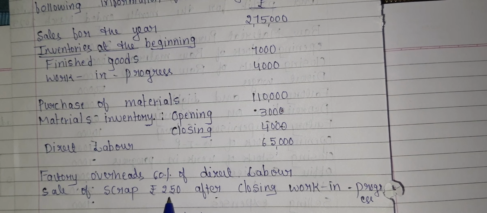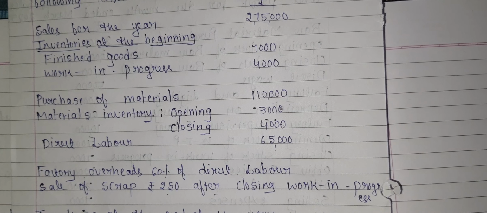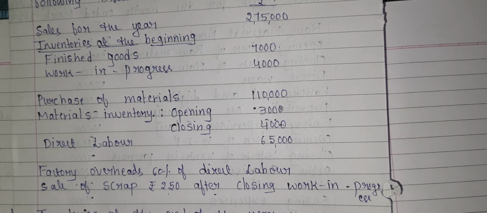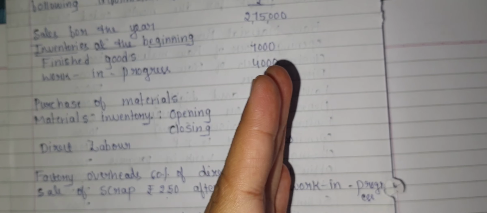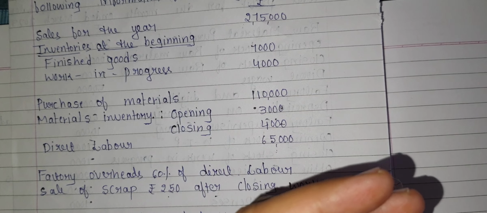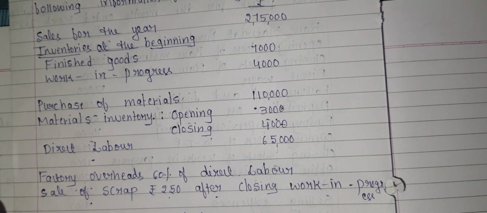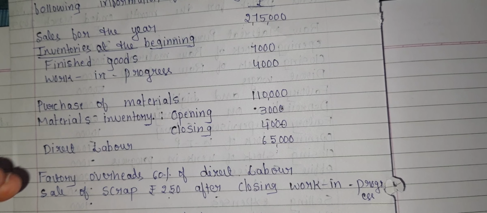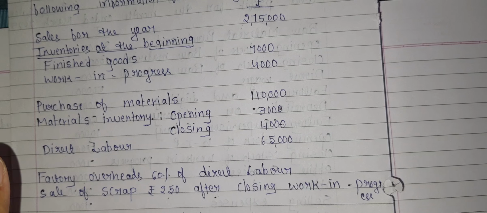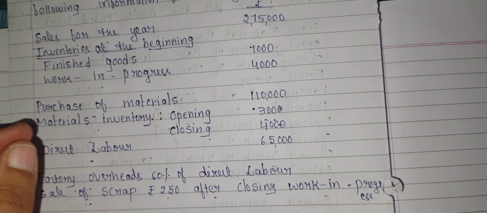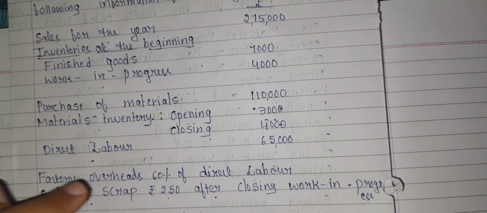Sale of scrap refers to the revenue generated from selling the leftover materials, waste or byproducts that are produced during the manufacturing or production process and are not usable in the main production. These materials still have some resale value and are sold to recover the cost. So that is called sale of scrap.